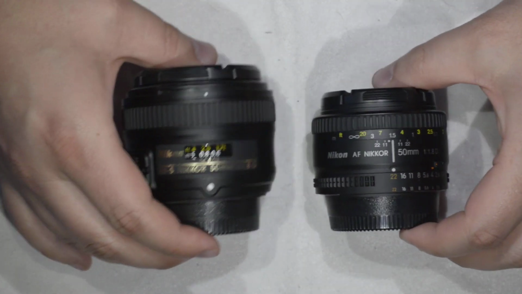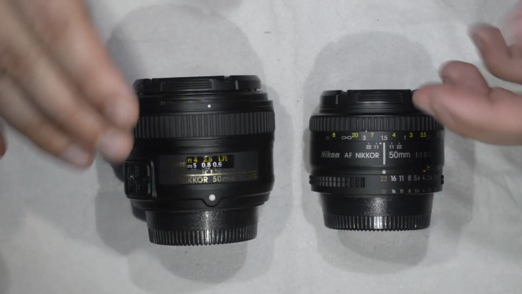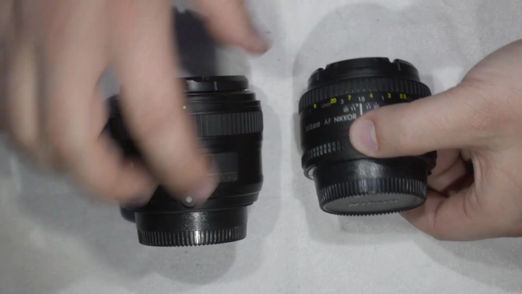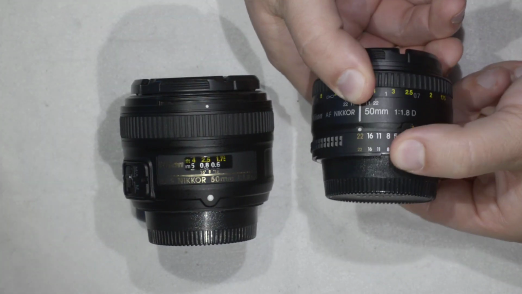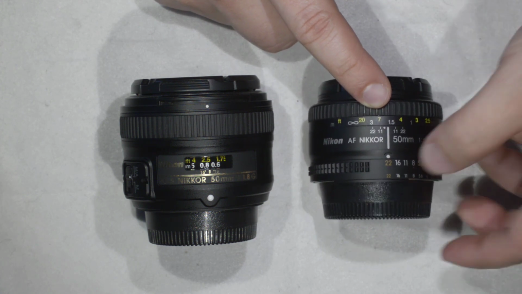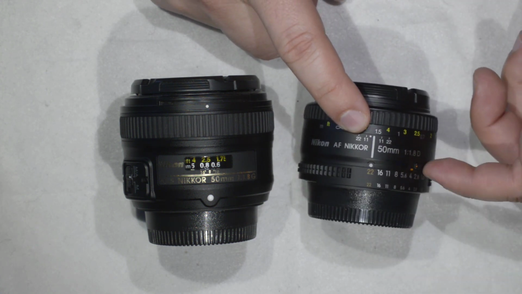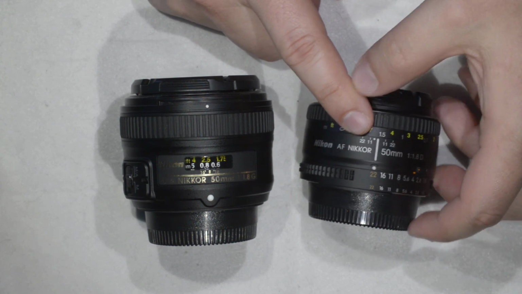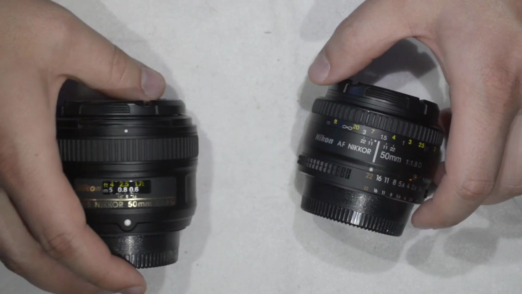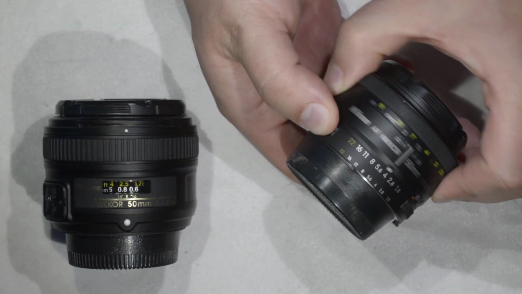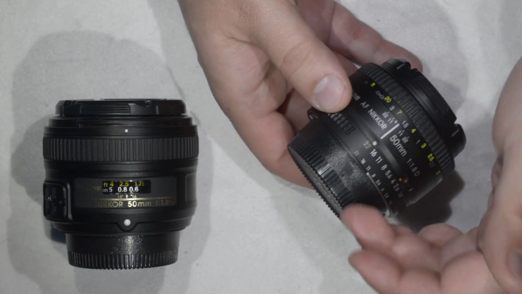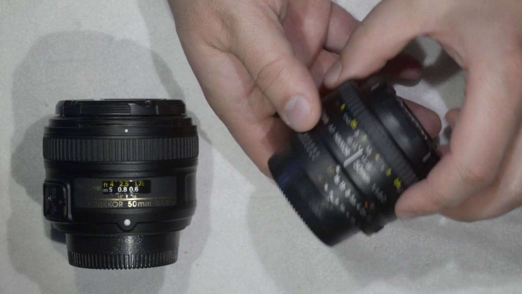And one thing that the D version has is the aperture ring, which is this thing here. The main advantage of this is that you can probably take this lens, put it into a film camera, and it's going to work. The other use for this aperture ring is to use the lens inverted. You put the lens inverted on the camera and use it for macro work, by the way.